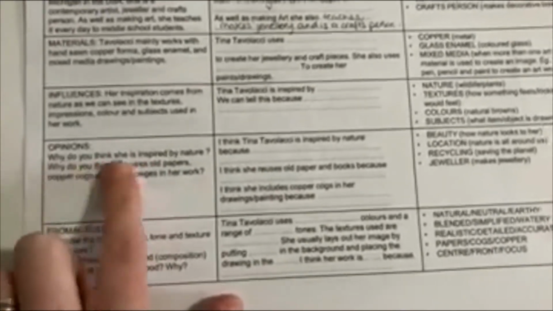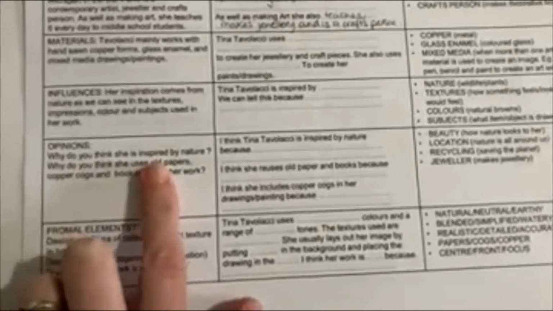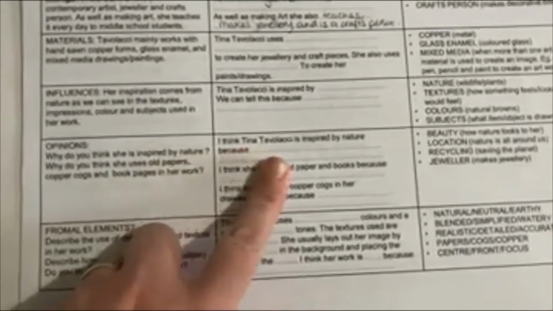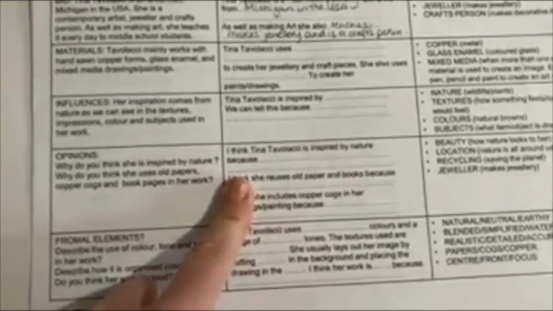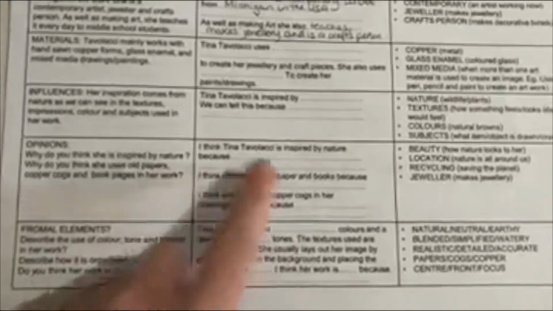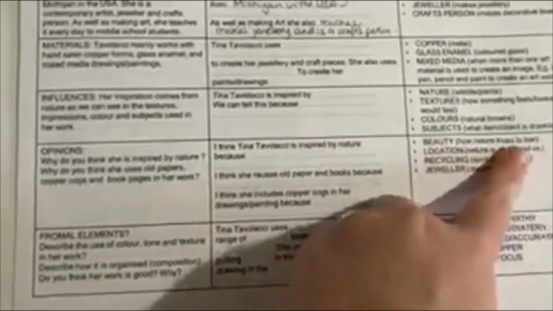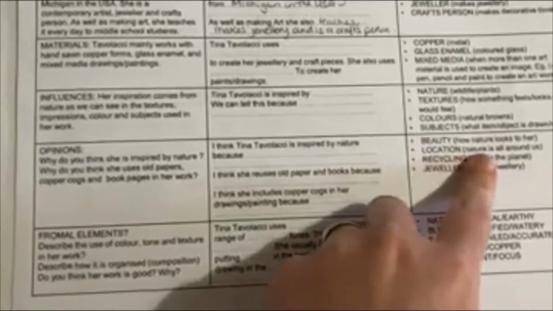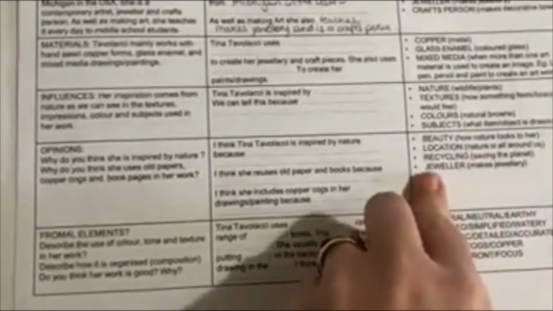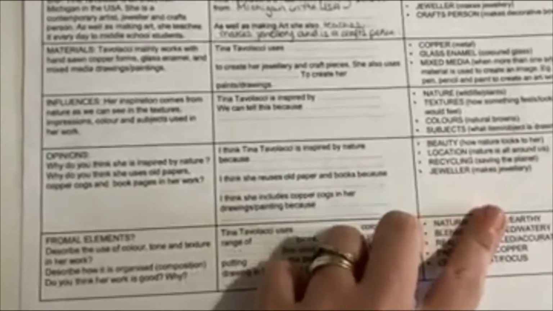Okay, so it says, why do you think she's inspired by nature? So again, you've got your sentence starter there. So I think Tina Tavolacci is inspired by nature because, so this has got to come from you, but I have again given you a few keywords to help you along with this. So we've got beauty, which is about how nature looks to her. We've got location, because nature's all around us. We've got recycling, to save the planet. And we've also got that she's a jeweller.